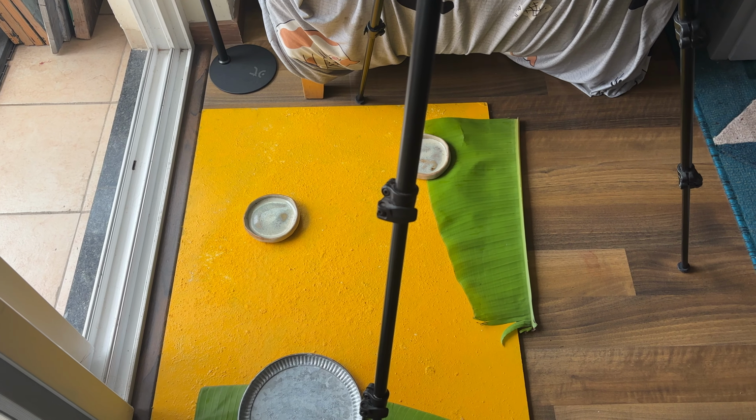Okay, so for this flat layout, I'm going to start off with a background, which is a yellow background, and this is something which I have painted on my own. I felt this yellow background was very symbolic for Diwali, and it adds a lot of ethnic vibes to this particular photo.